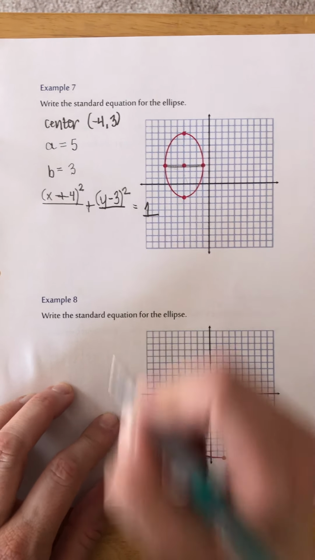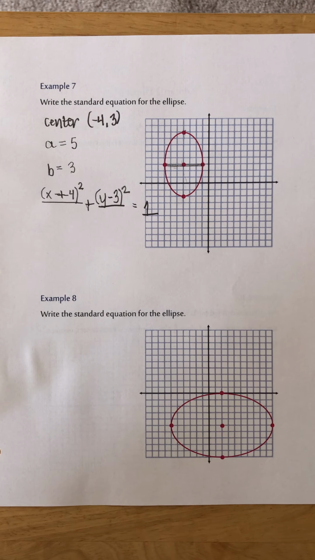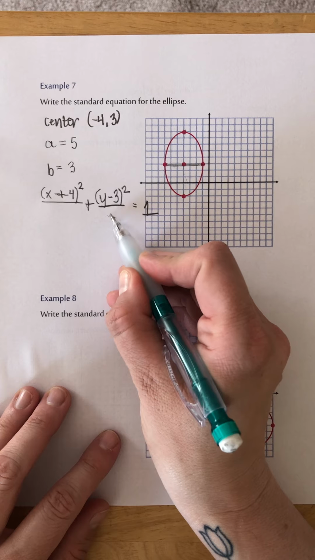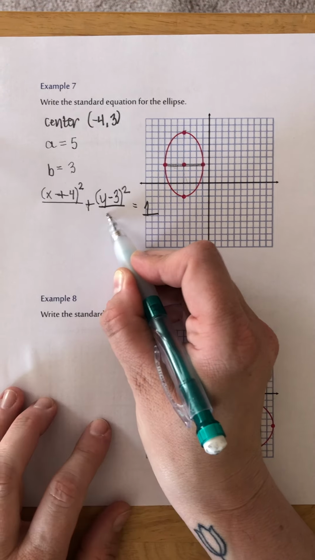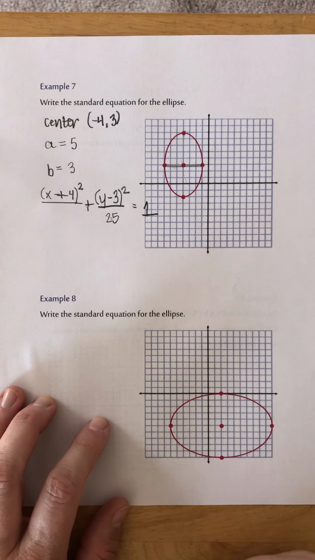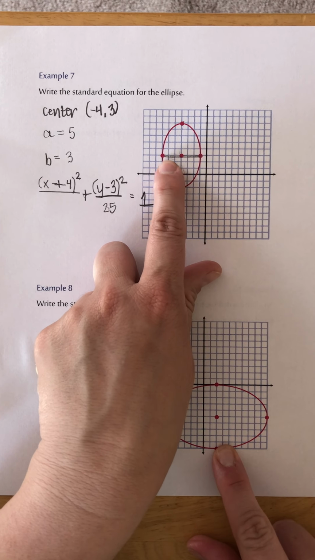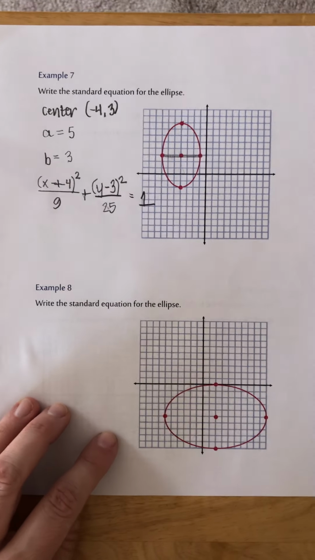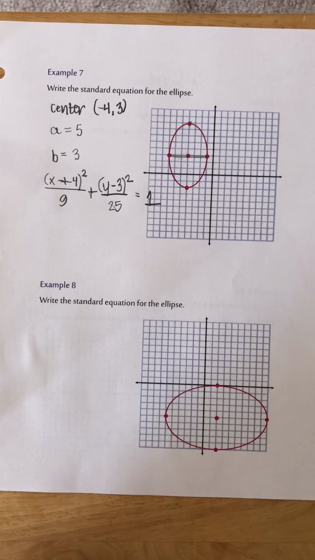Equals 1. All right, so the a squared is the bigger one. Now look at our ellipse. It was longer. That means it went up and down. So that's going to go underneath the y's. That's where the a squared needs to go. We already determined that a is 5, so 5 squared is 25. The b squared is going to go underneath the x because that was the shorter distance. So we already found out that b is 3. And so square that, turns it into a 9. And so that would be your answer for example number 7.